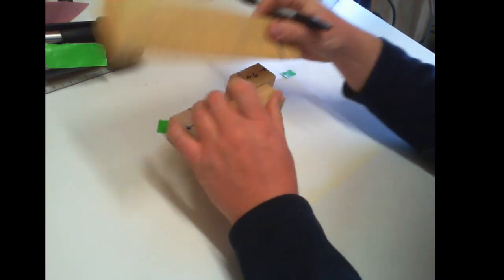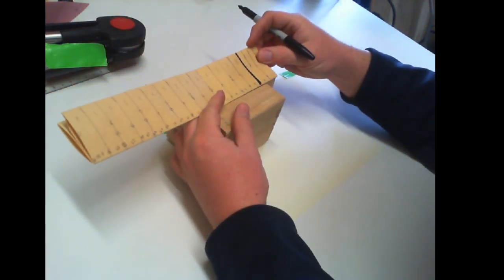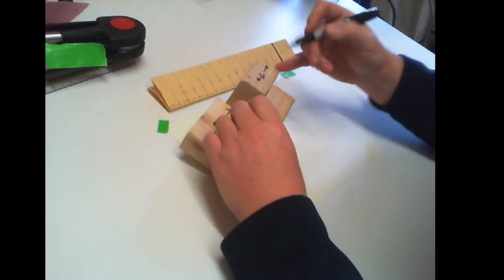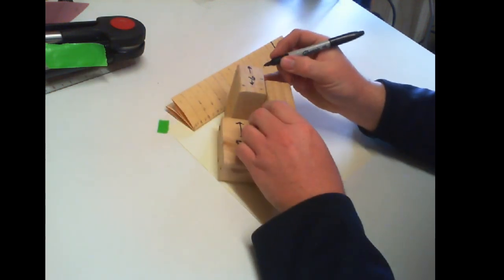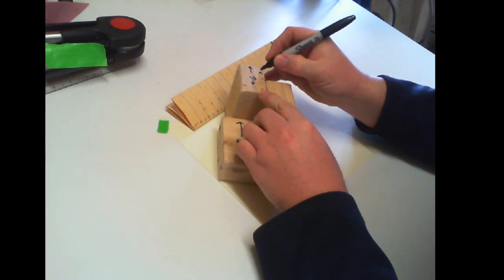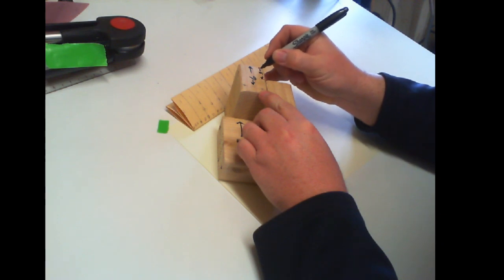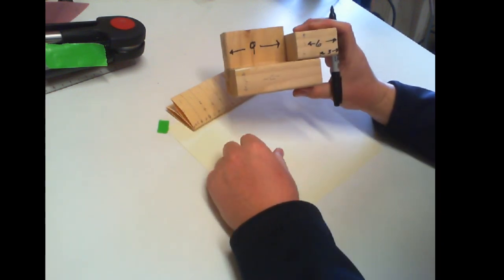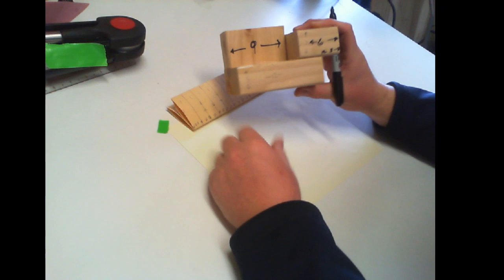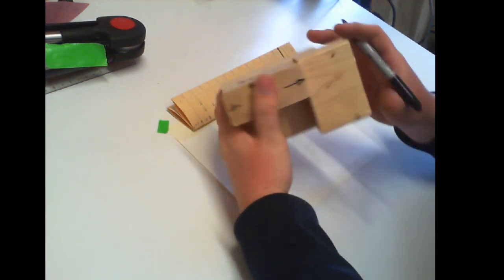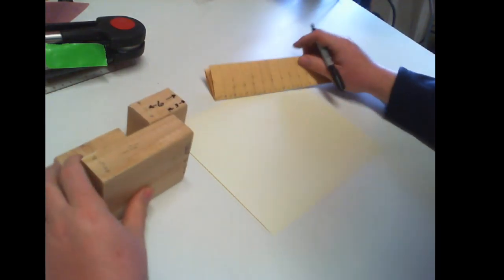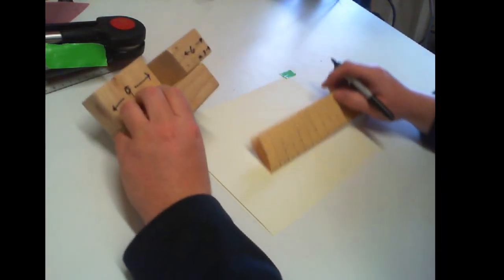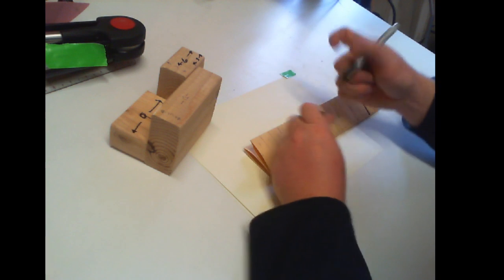Okay, now how about the overlap? Well, you know what, it worked out perfectly. It's right on the line. So I'm going to just put a little mark right here. That is 3. Okay, so there we go. There is all the dimensions that we need to draw this. So let's go ahead and start on our drawing. Not with a Sharpie though.